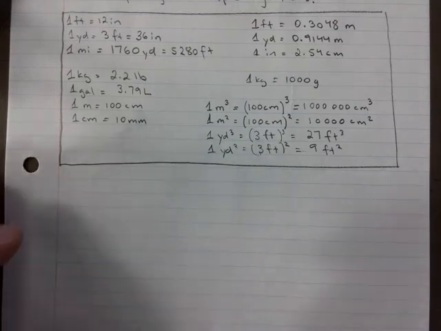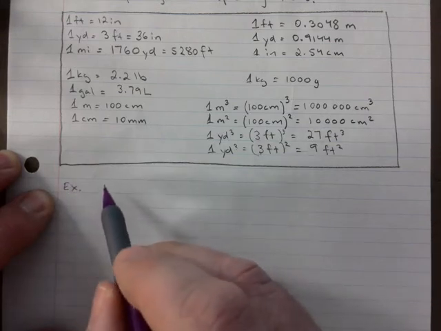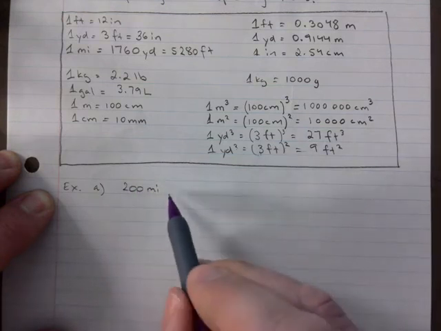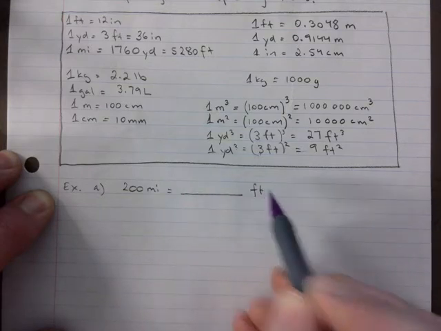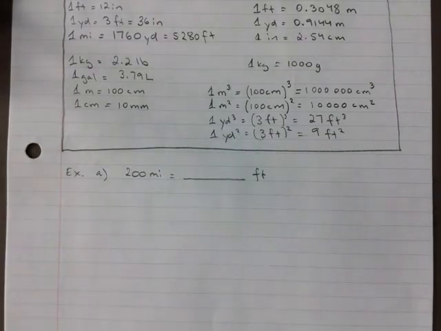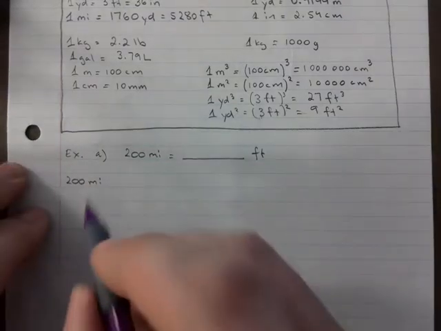All right, so let's do some conversions. Let's start with A. If I asked you to convert 200 miles to feet, this is what the question would look like. How would you do that? This is how I want you to do it. You take the 200 miles, and then you try to find a rate that gets you to the other unit. Sometimes it's as easy as 1 step. Sometimes it's 2, sometimes it's 3. It depends on what the situation is calling for.